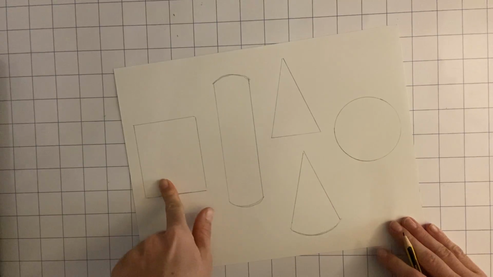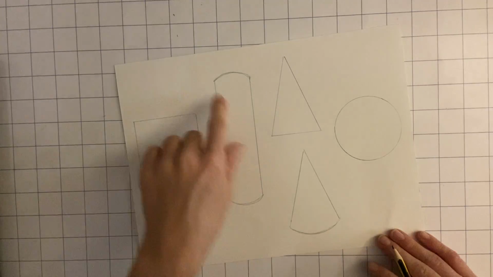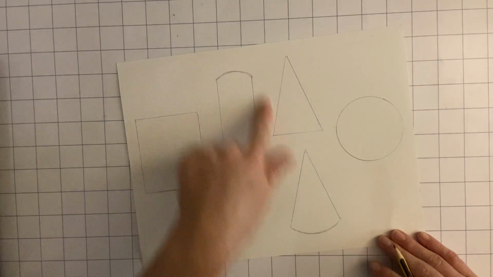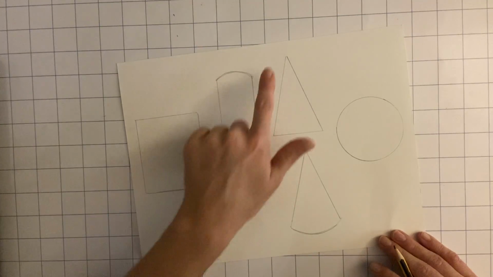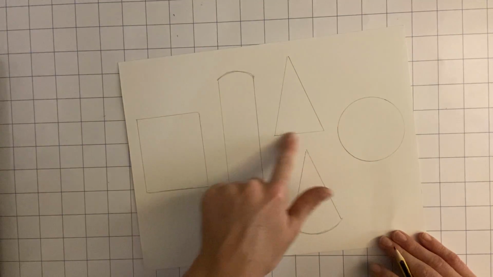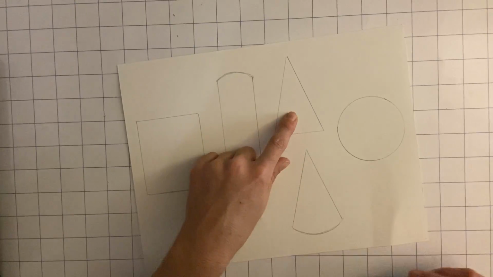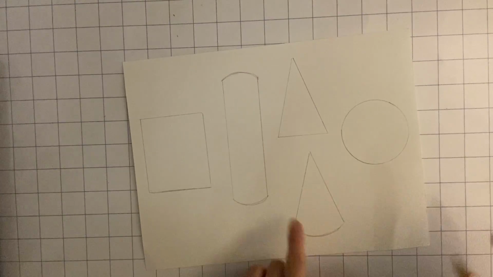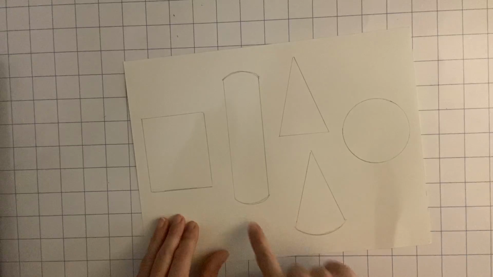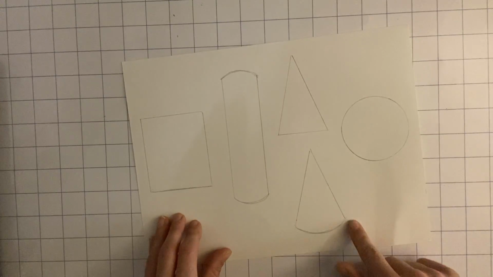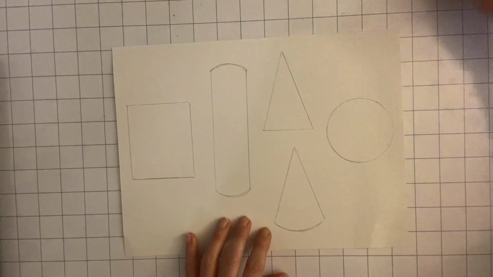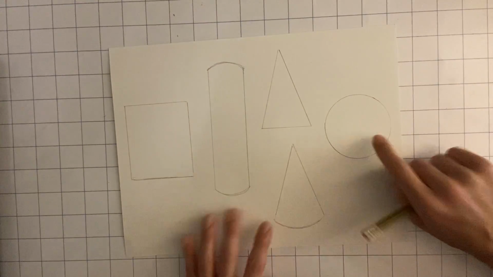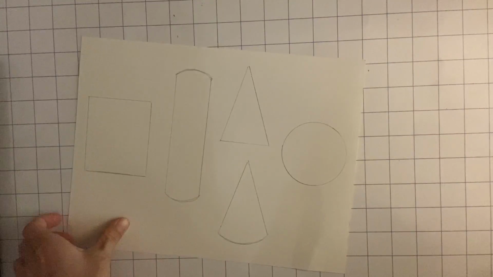So, okay, a square or a rectangle. This is intended to turn into a column, which is why I have curved lines at the top and the bottom. This one, just a regular triangle with a flat bottom, can be the beginning of a pyramid. And for the cone, same thing as with the cylinder, I've started the cone with a curved line. Spheres, I just traced this little bowl. To draw circles, tracing is easy.